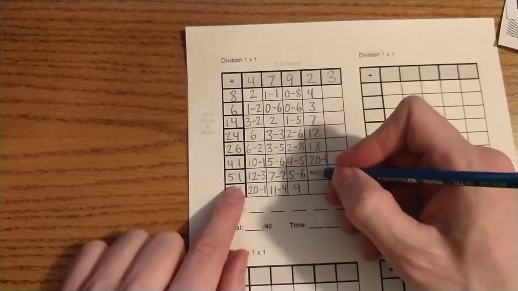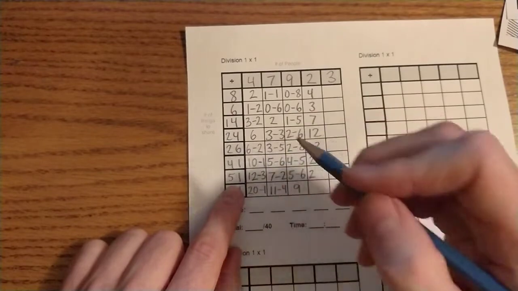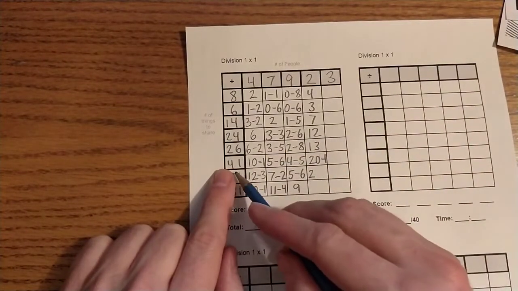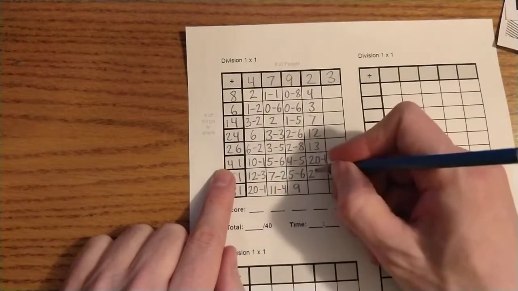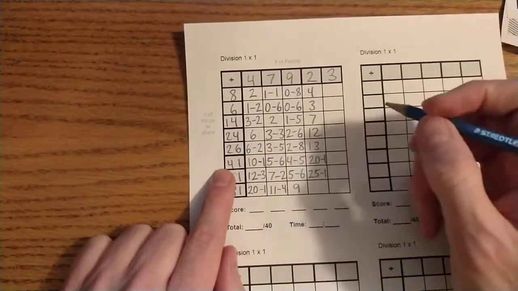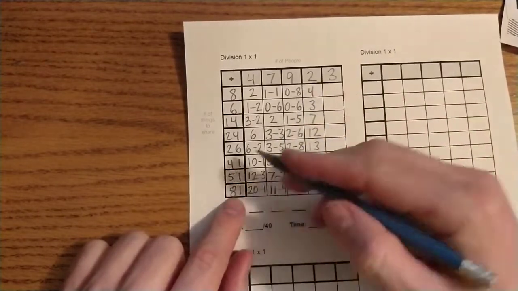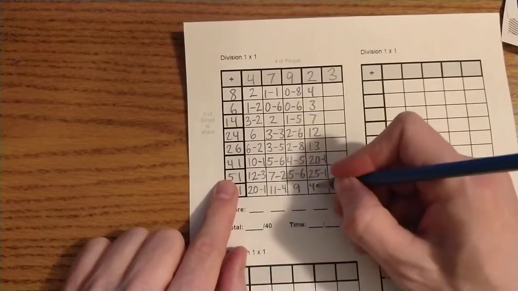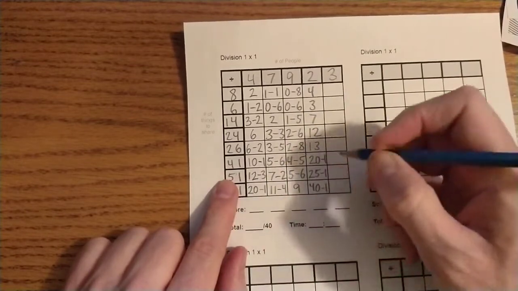2 into 5 will be 2, there's going to be a remainder of 1 there, so that's an 11 now. 2 into 11 would be 5, because 5 times 2 is 10, and then 1 will be the remainder. 2 into 8 is 4, that's gone. 2 into 1 is 0, remainder 1.